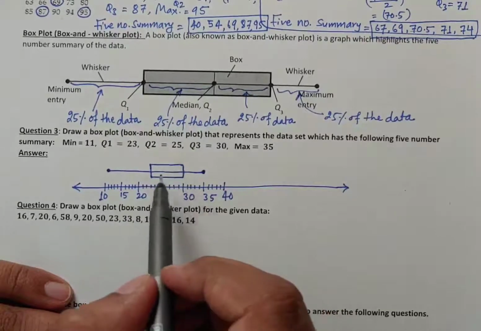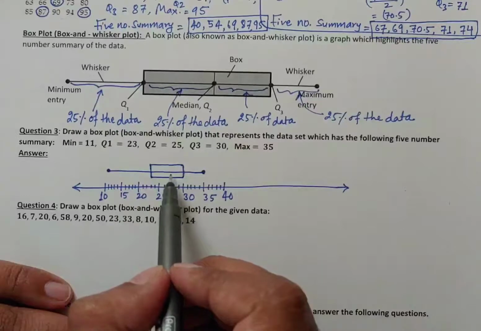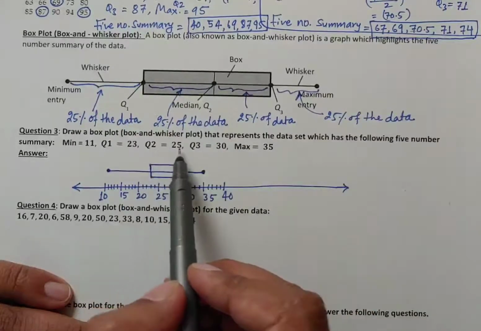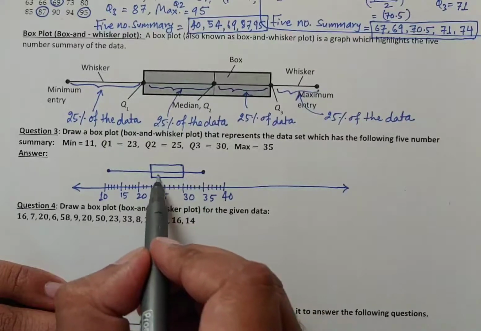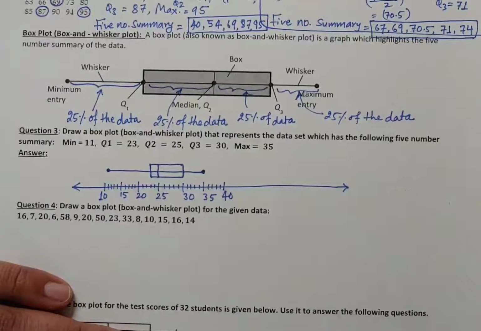Now there has to be a median number in between the box, right? So what is the median? Median is Q2, which is 25. So 25 is here. Just above the 25, draw a line. So that is the median.